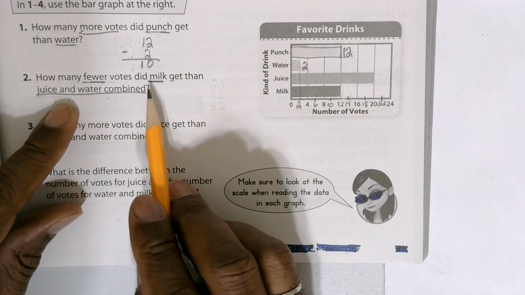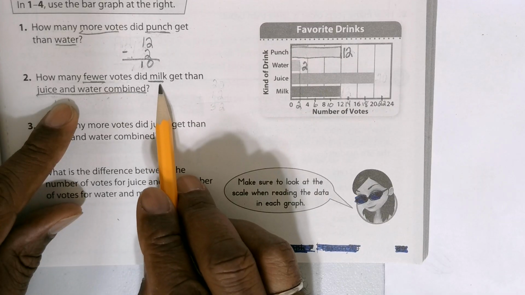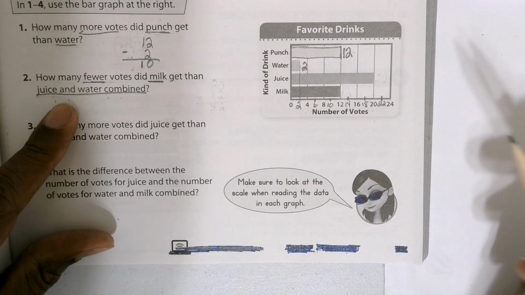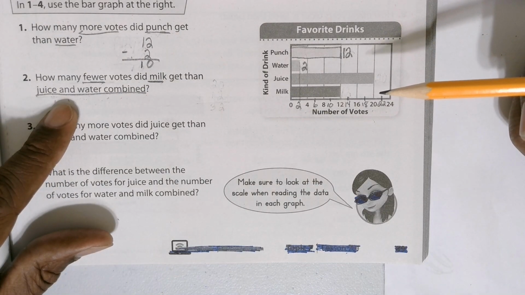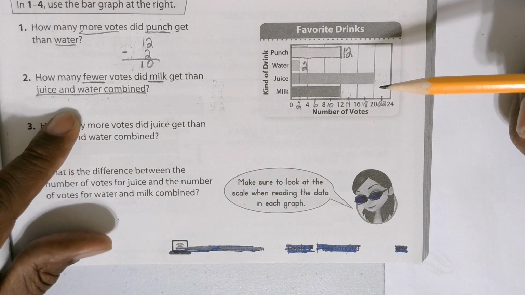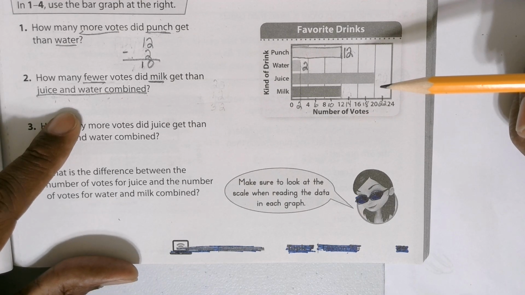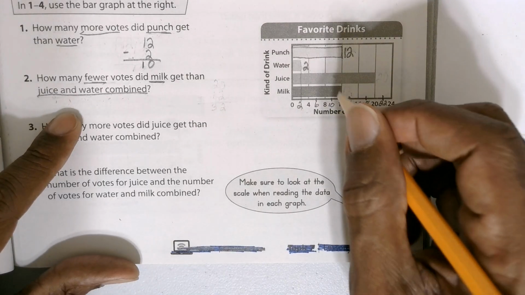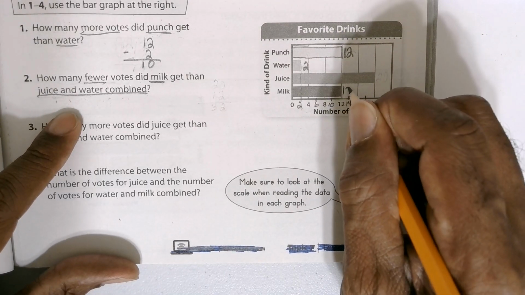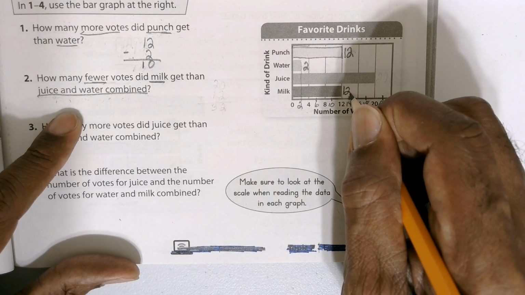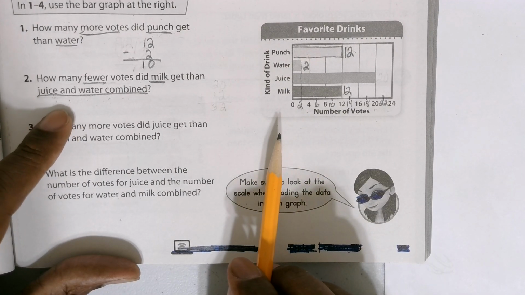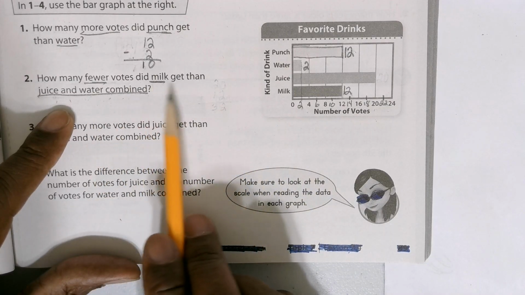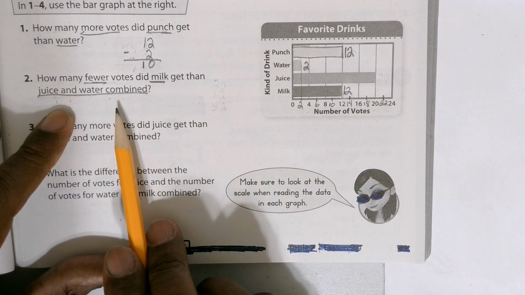Okay. So let's look at milk. Let's find milk, boys and girls. How many votes did milk get? If we come to where milk is and go straight down, what number do you see? You're exactly right. We see milk has 12 votes. So milk got 12 votes. Now it says how many fewer votes did milk get than juice and water? You would mean how many less?